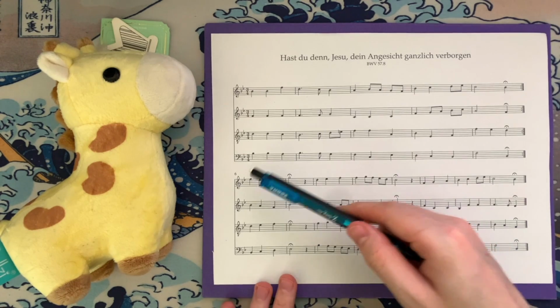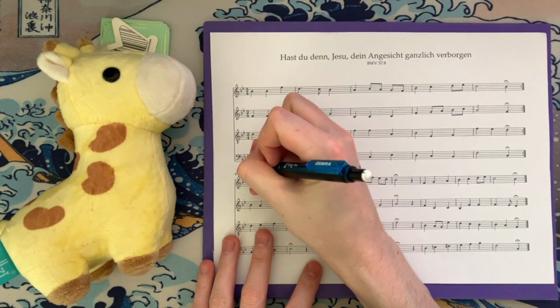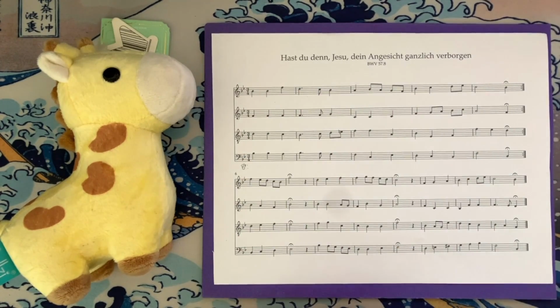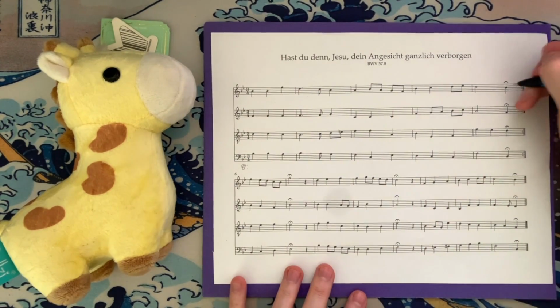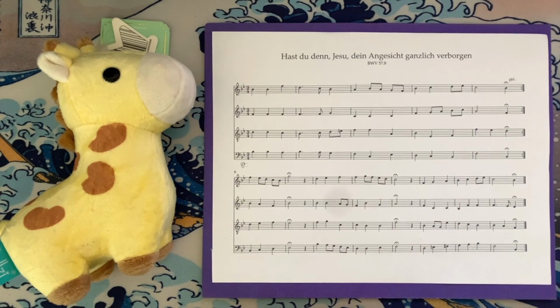So we have two flats in the key signature. We start on B flat, we end on B flat. I reckon we're in the key of B flat, and our first cadence, which is a longer phrase, ends in a perfect authentic cadence in the key of B flat.